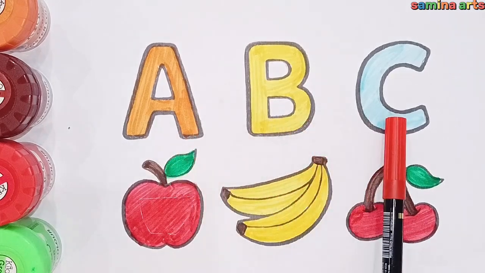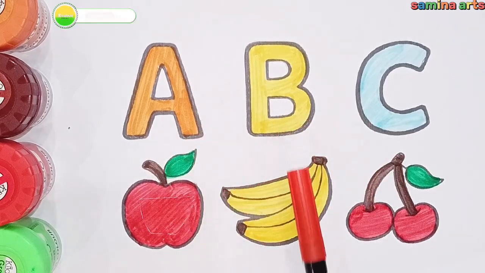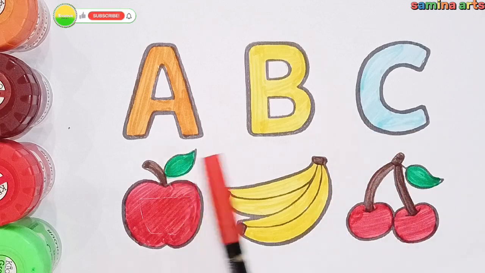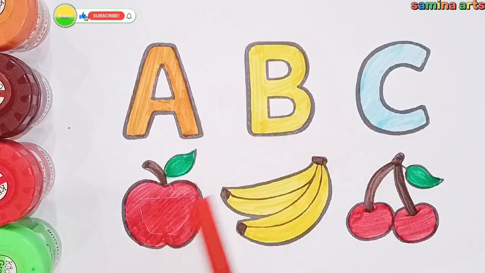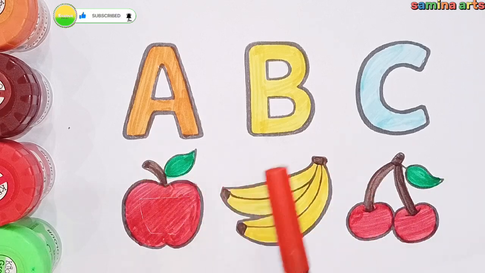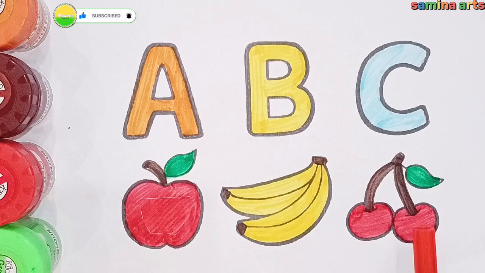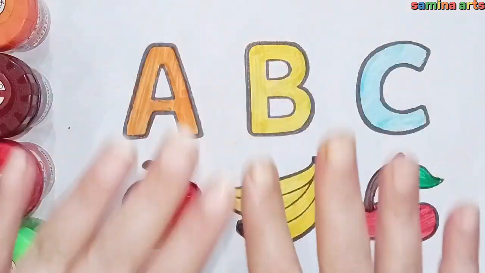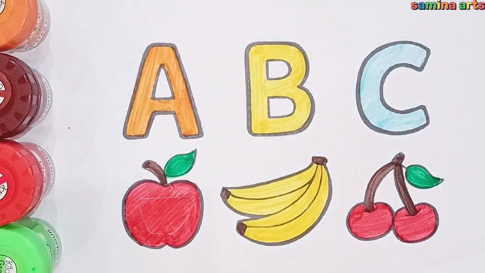A, B, C. A for apple, B for banana, C for cherry. A, B, C. Apple, banana, cherry. Wow! Kids, our beautiful alphabets with fruits are ready.